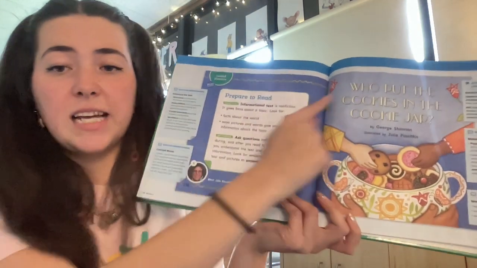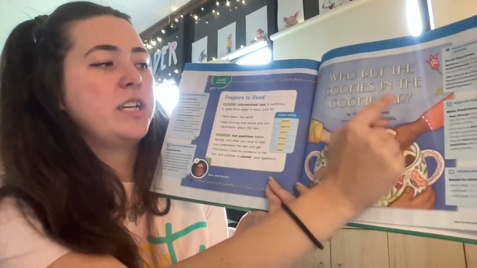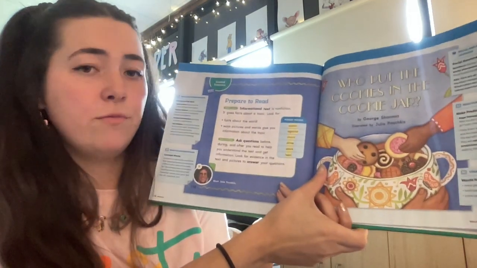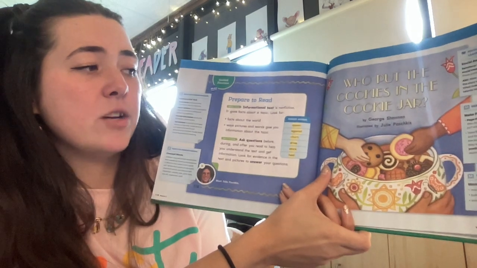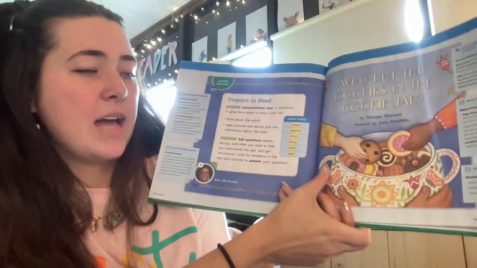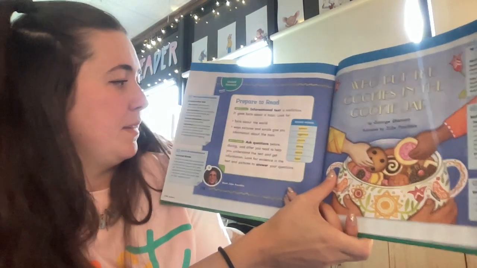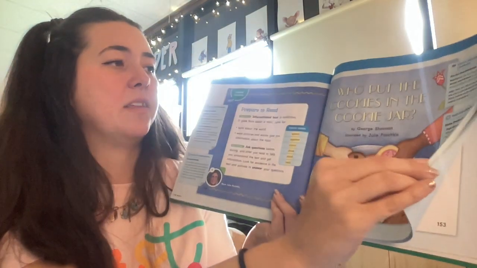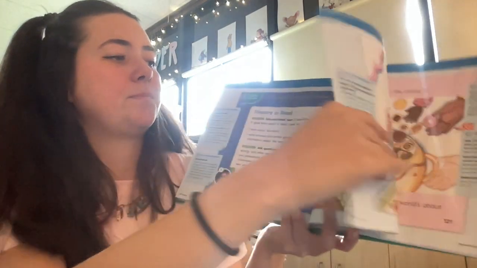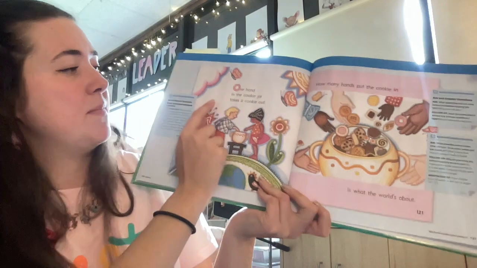Our story today, the title is Who Put the Cookies in the Cookie Jar by George Shannon. George Shannon is the one who wrote the words, the author, and illustrated by Julie Patchkiss. That would be the illustrator, the person who draws the pictures. Alrighty. So go ahead, we're going to turn the page together. Alright, and follow along with me.